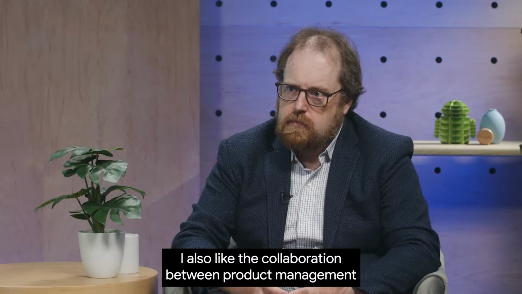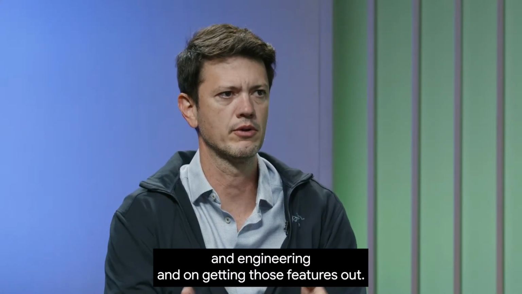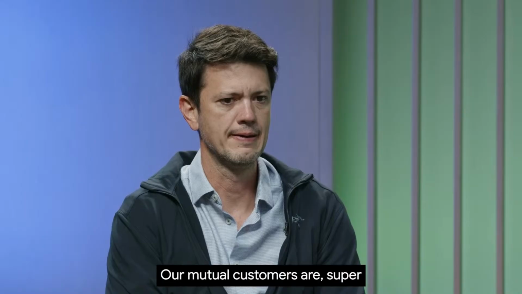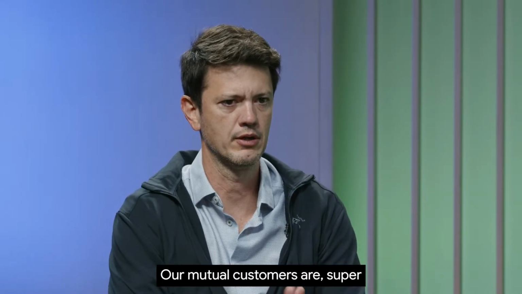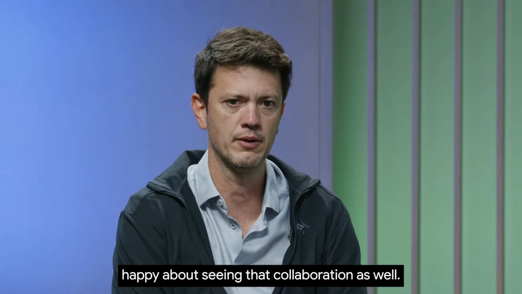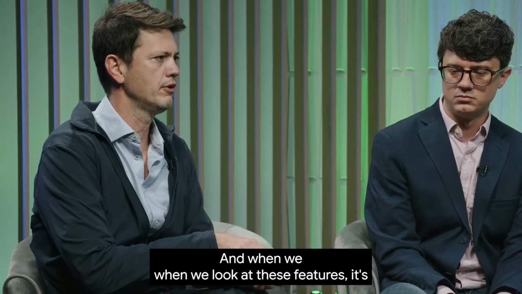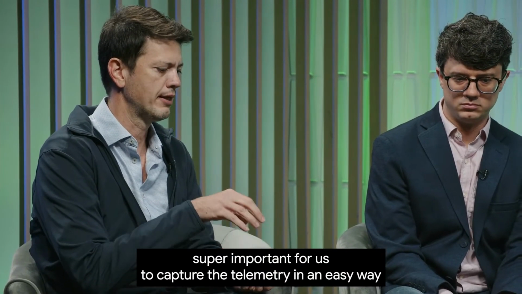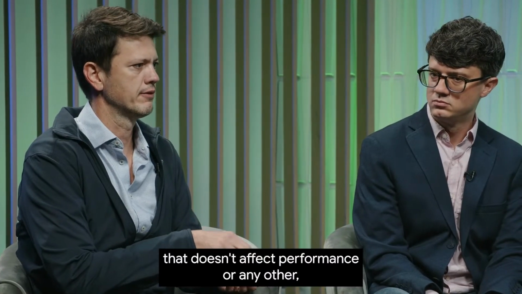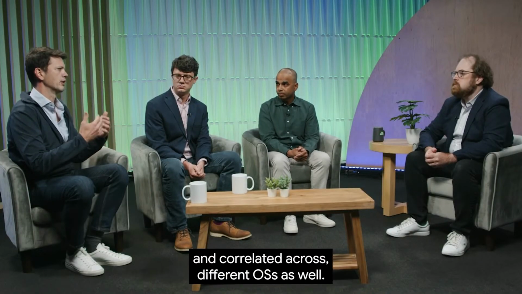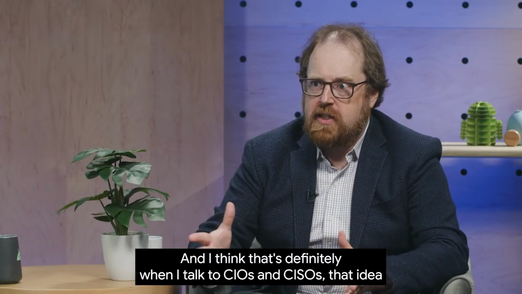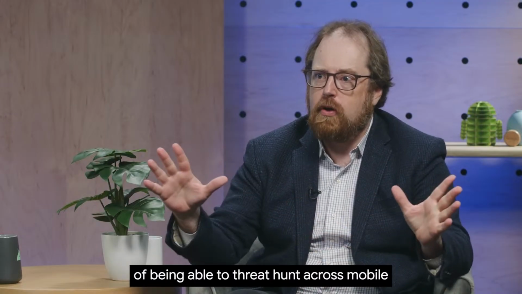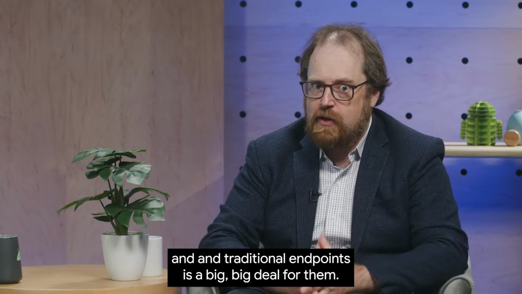And also the collaboration between product management and engineering on getting those features out. Our mutual customers are super happy about seeing that collaboration as well. And when we look at these features, it's super important for us to capture the telemetry in an easy way that doesn't affect performance or any other endpoint activity. And we ingest in a way that can be used and correlated across different OSs as well. And I think that's definitely when I talk to CIOs and CISOs, that idea of being able to threat hunt across mobile and traditional endpoints is a big deal for them.